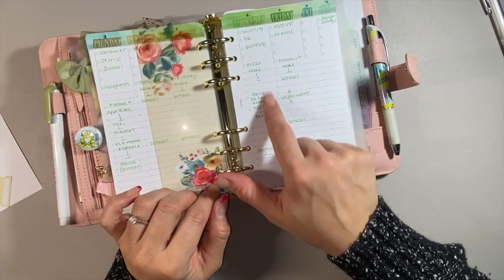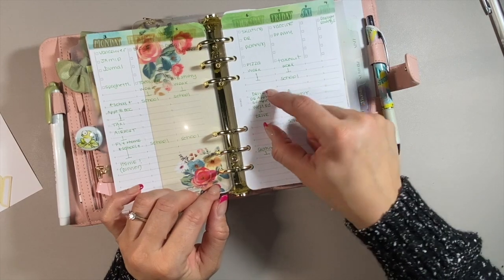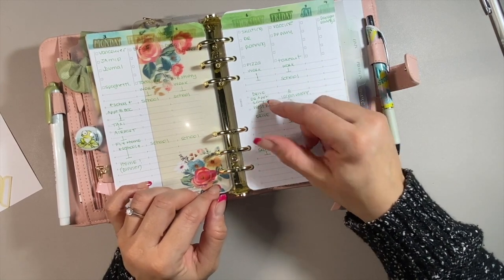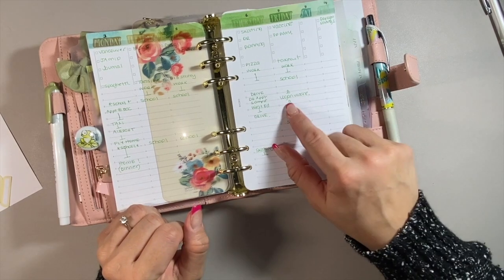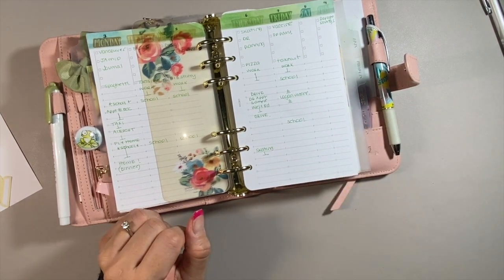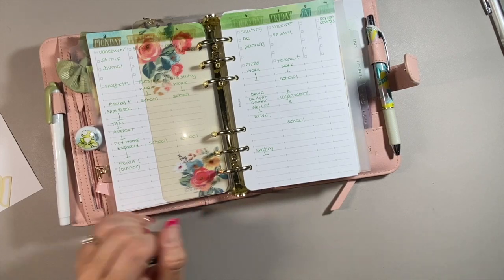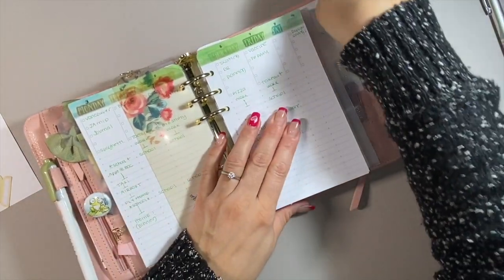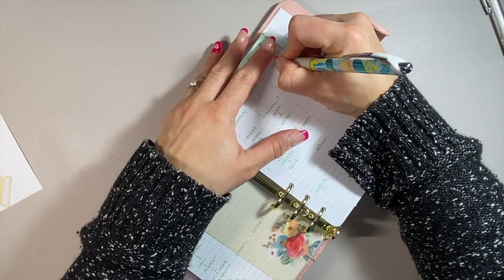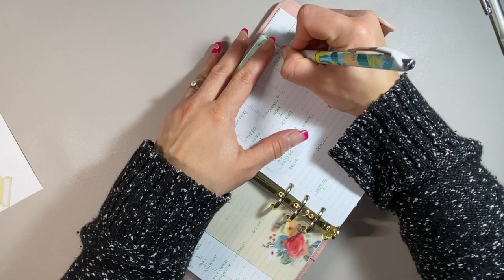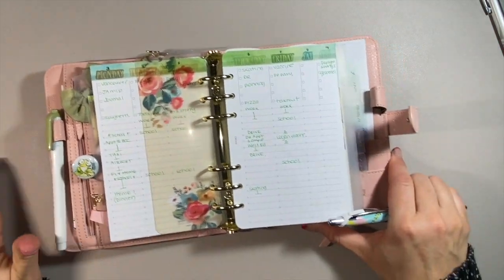Then I've got a doctor's appointment, and that will take a good 9 to 2, so a good 5 hours or so, maybe more. And then my baby's vaccine. So we'll see how things are. I'm also going to need to get groceries on Sunday.